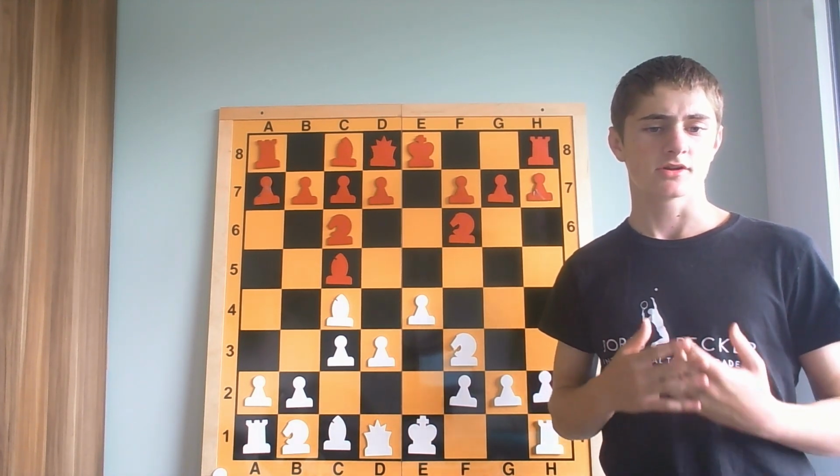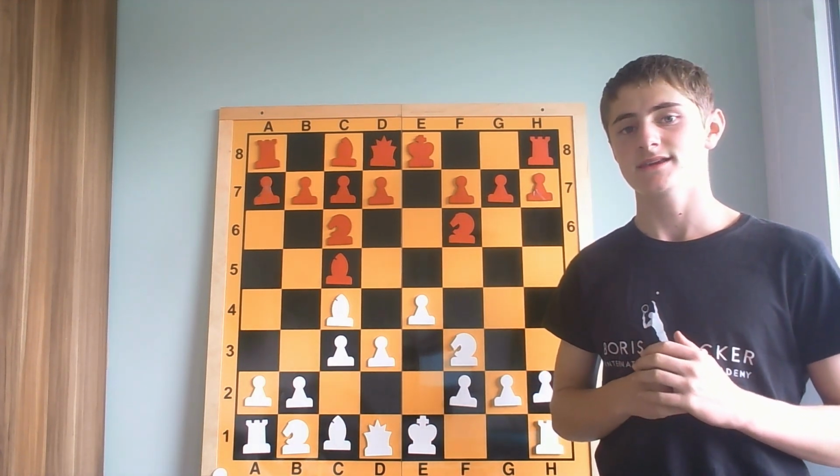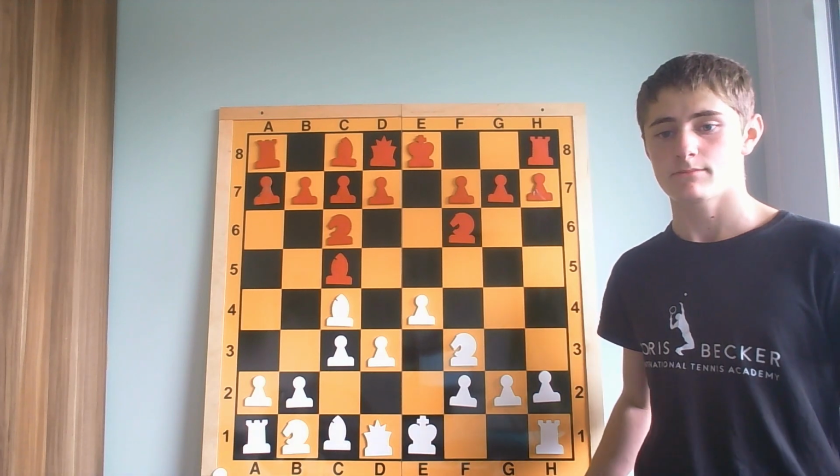And now I would like to continue with two very interesting but a bit less famous gambits in the Italian game, starting with the Evans Gambit.